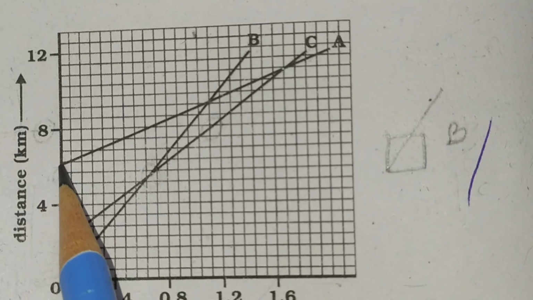Are all three ever at the same point on the road? Meaning, do they meet at a point? That is the meaning of the question. Here you observe the graph. This is the point of intersection of A and B, this is the point of intersection of B and C, and this is the point of intersection of C and A. But all three do not meet at a point.